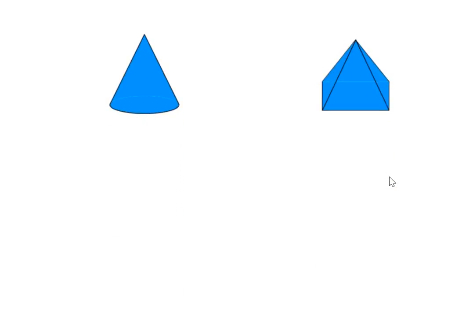I've got a couple more examples here. I've got a cone and a pyramid. If I take my cone and slice it horizontally, which would be like taking an ice cream cone and slicing it, looking at what's inside of there, I would have a circle.